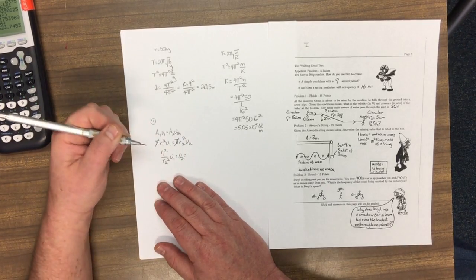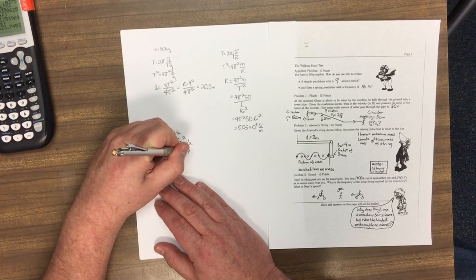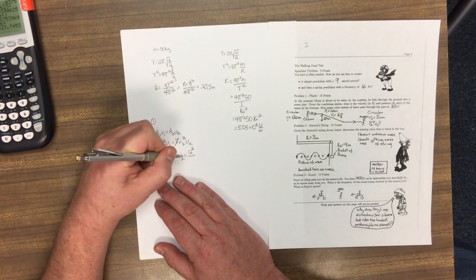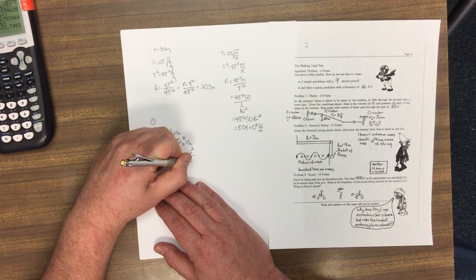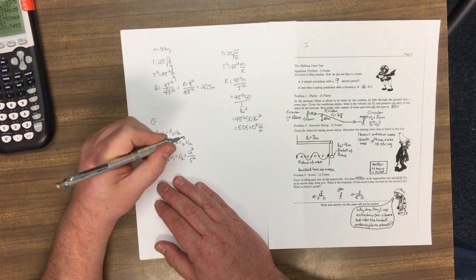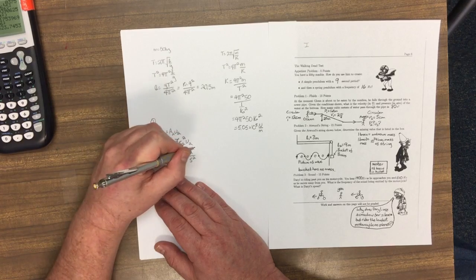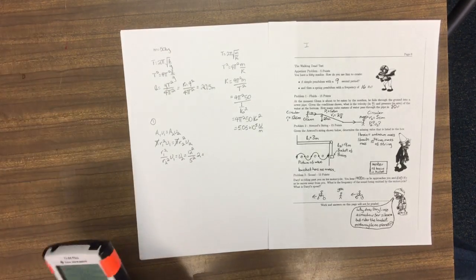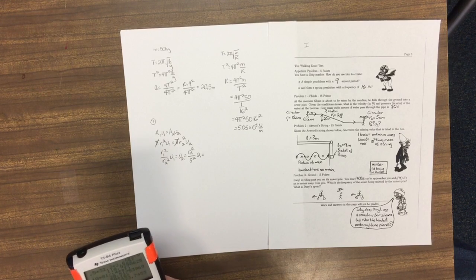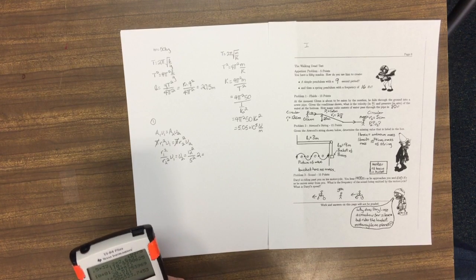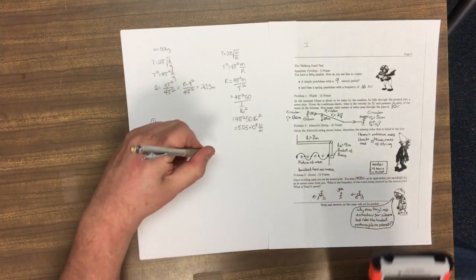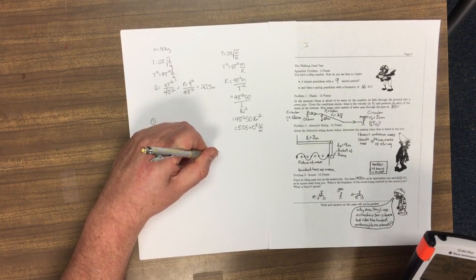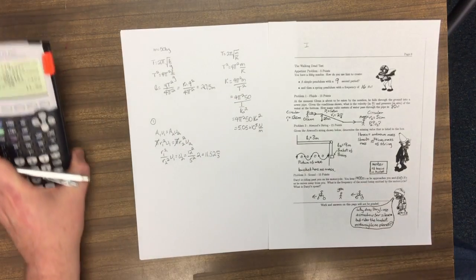Now, I don't have to use meters because centimeters squared over centimeters squared just cancels to be a number, so it doesn't affect anything, times 2. 144 times 2 divided by 25 is 11.52 meters per second. Okay, next part.